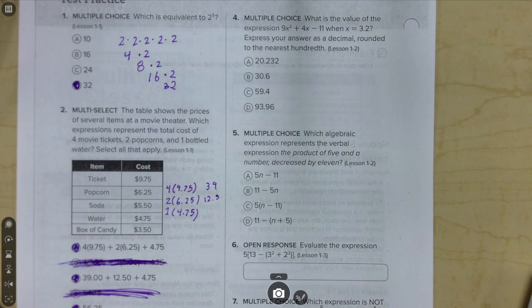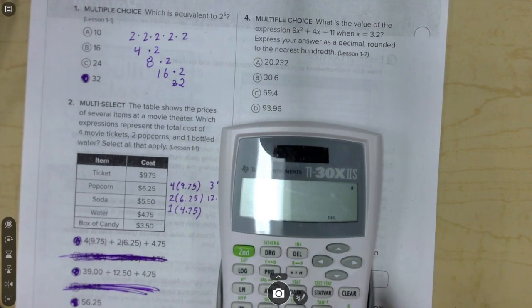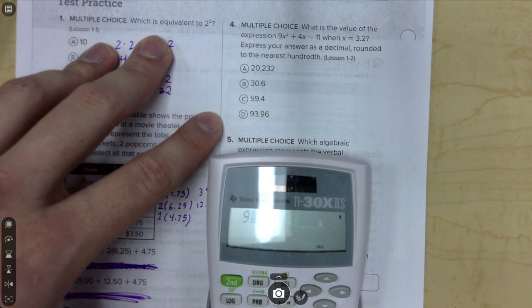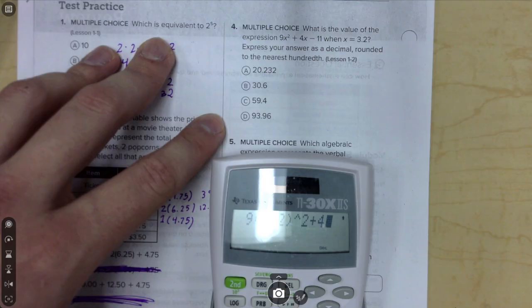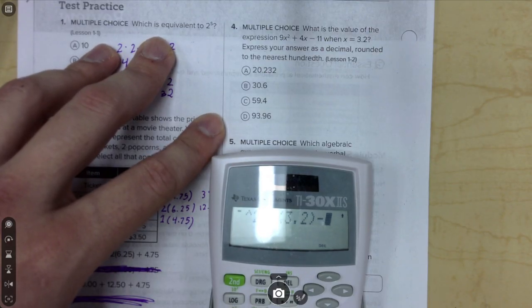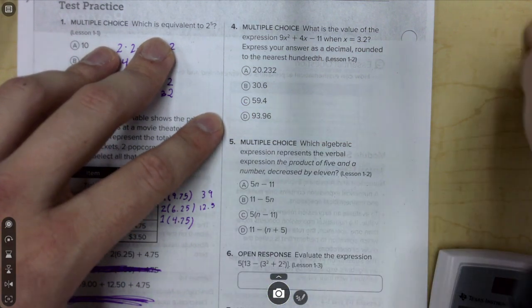What is the value of the expression 9x squared plus 4x minus 11 when x is 3.2? Express your answer as a decimal rounded to the nearest hundredth. Hundredth is 2 decimal places. All right, so for this one, the easiest way to do it is we type it into a calculator. So we have 9 parenthesis 3.2 quantity squared plus 4 parenthesis 3.2 minus 11. We get 93.96.